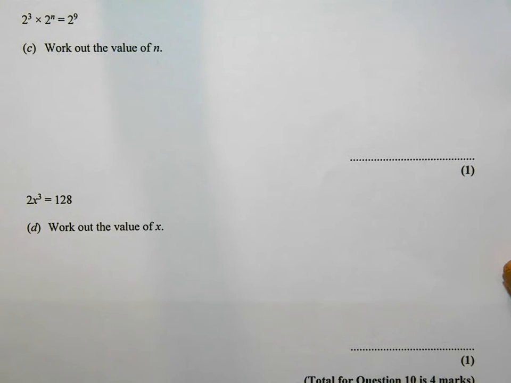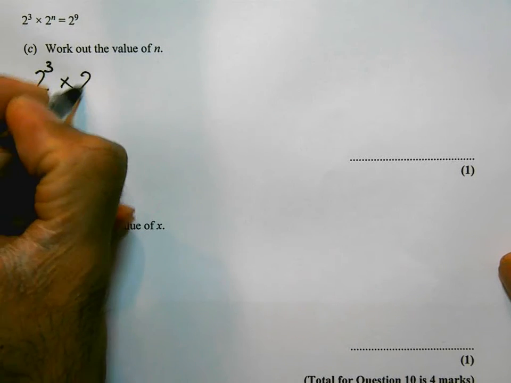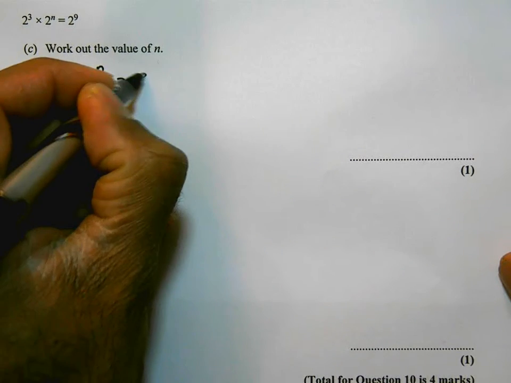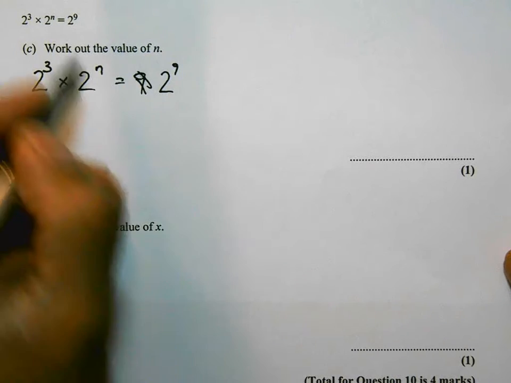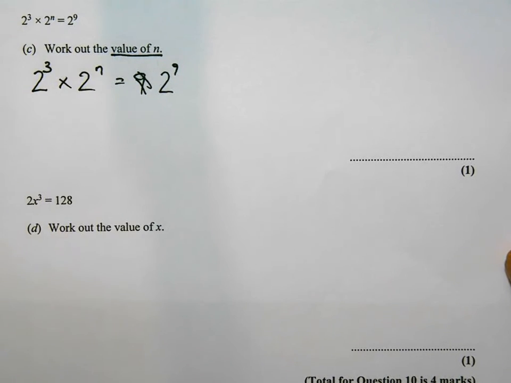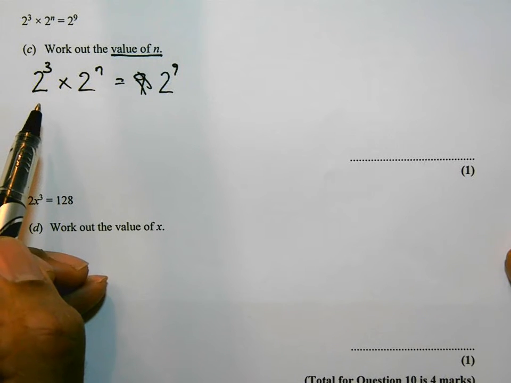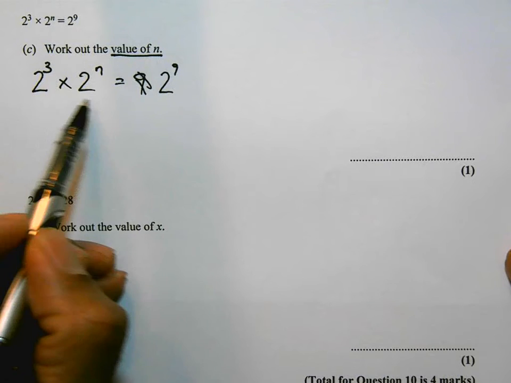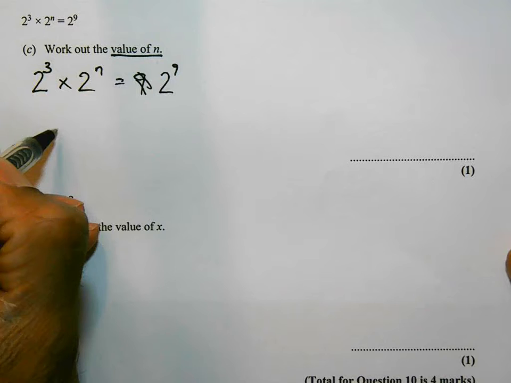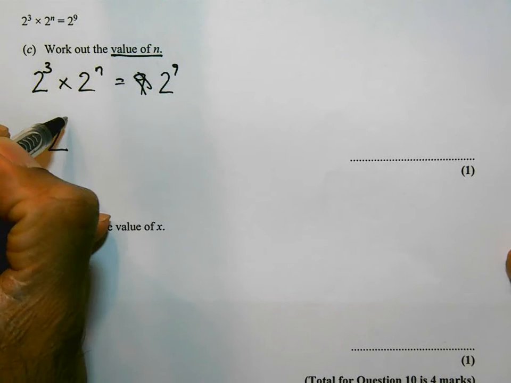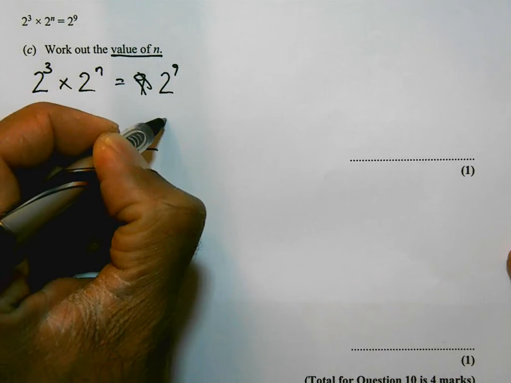In part C, we have this expression, 2 cubed times 2 to the power of n is equal to 2 to the power of 9. The question wants me to work out the value of n. Now, when we looked at part B, we were dividing, so we took away the powers. In this case, we're timesing, and the bases are the same, 2 and 2. So I'm going to add the powers. So the left-hand side of the equation is 2 to the power of 3 plus n, and that's the same as 2 to the power of 9.